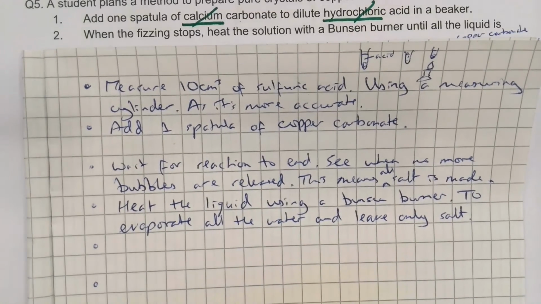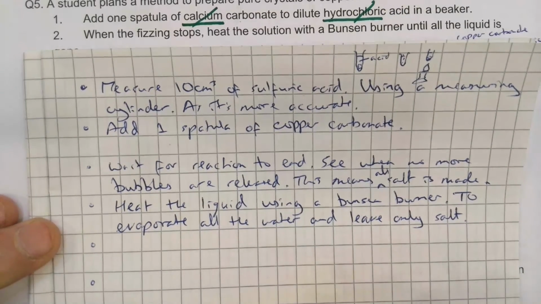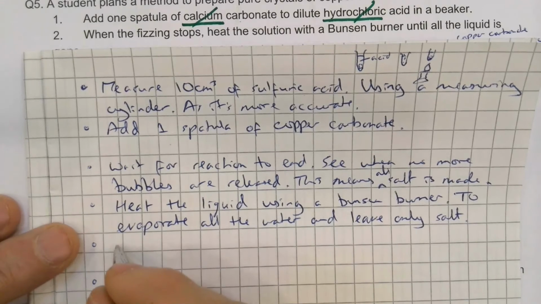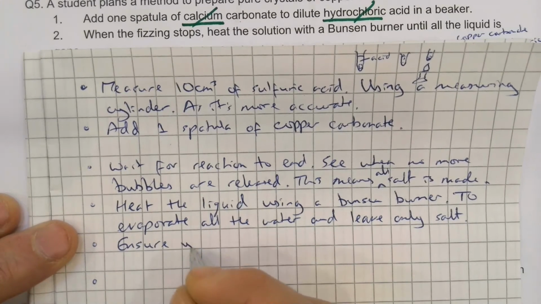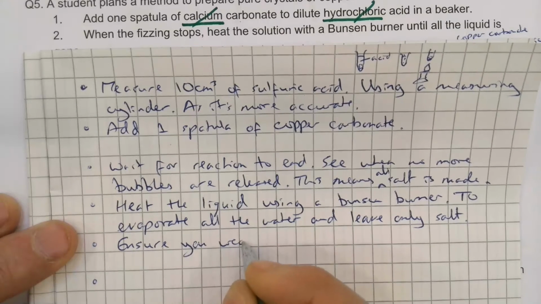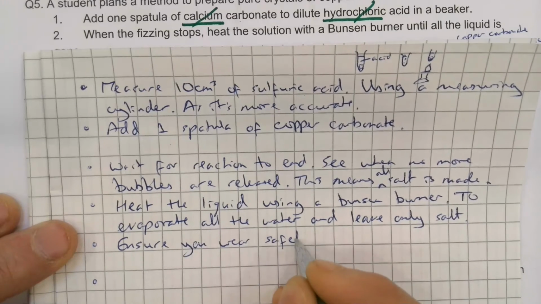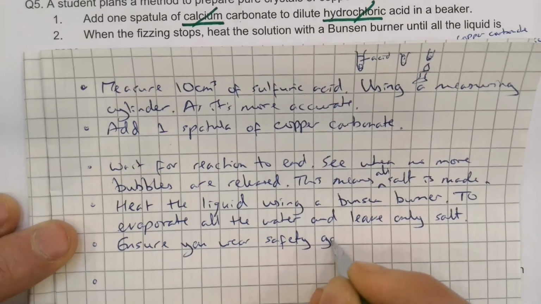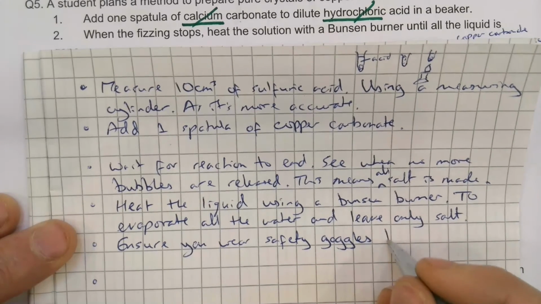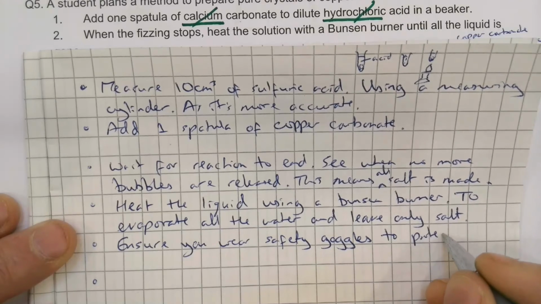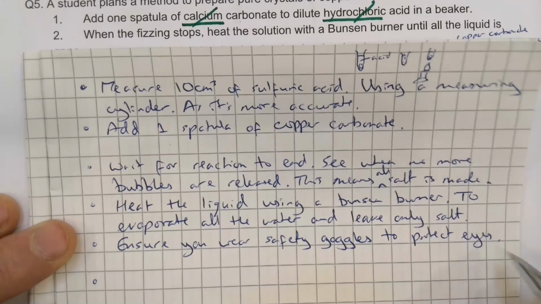Still got 2 more bullets. Okay, what are we going to do here? We can put safety stuff in if we want to. Okay, so ensure you wear safety goggles. Okay, so with what or why bother? To protect eyes.